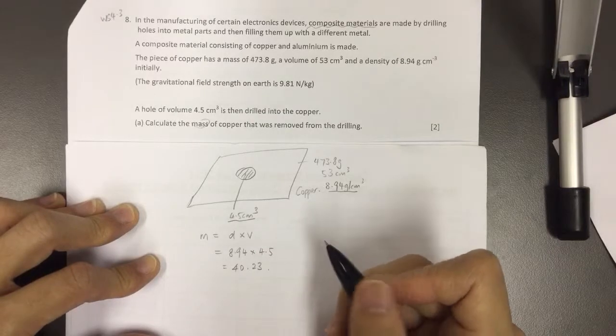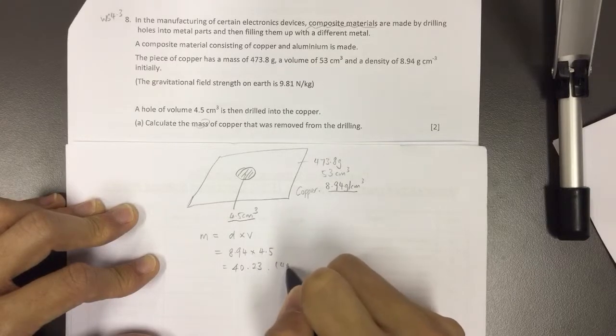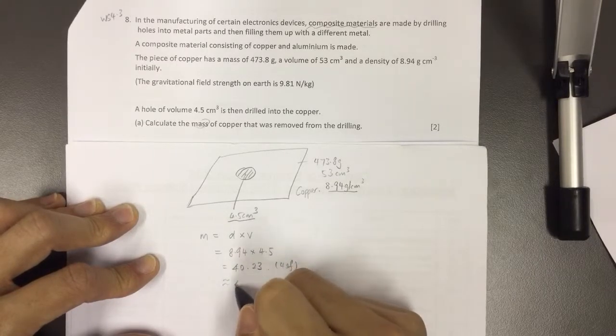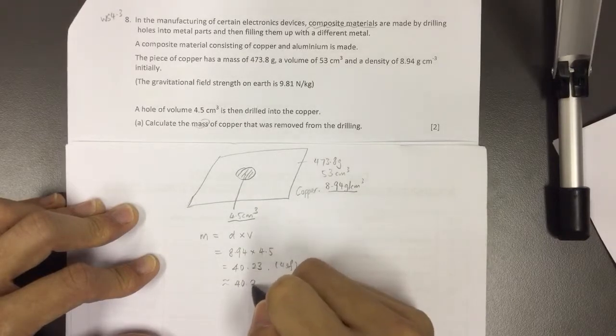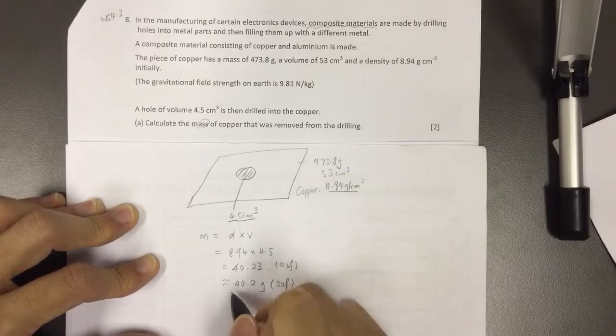Using our calculator, we find that the answer could be very long. So what we do is we write it in 4SF first and then round it off to 3SF. So this will be the answer of this question.